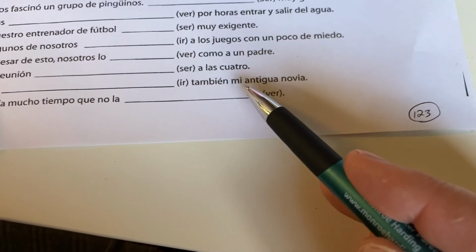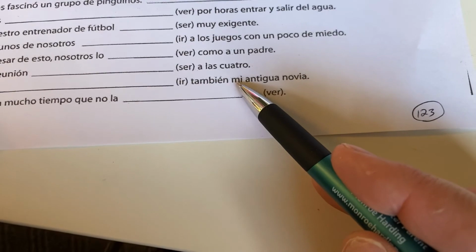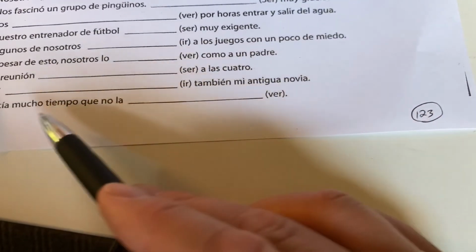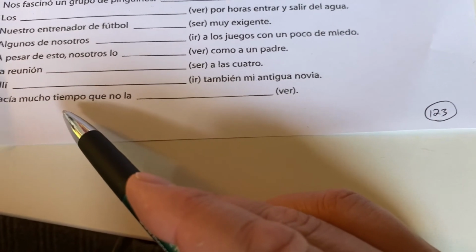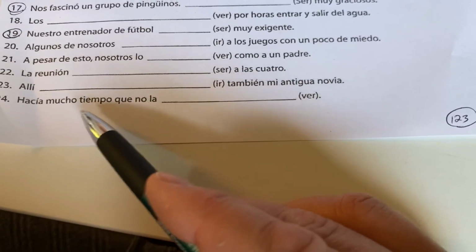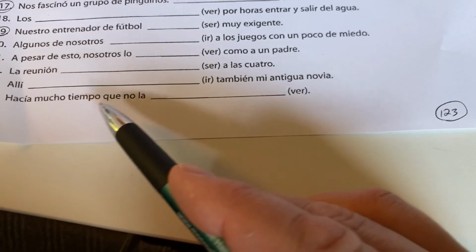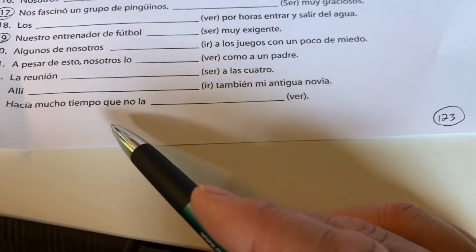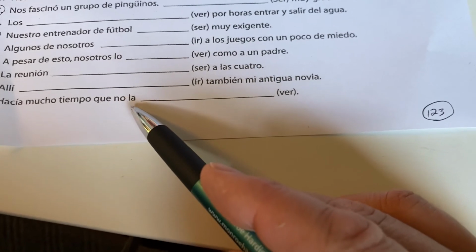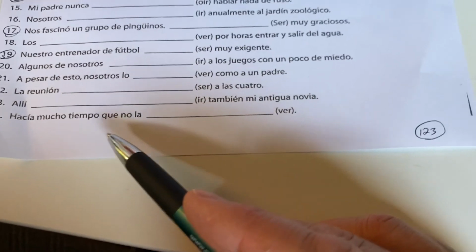I'm going to point to a word right here: me. What does me mean? And then, hacía mucho tiempo, abuela, person. It was a long time, or it's been a long time since something. And that la right there means her. So I'm going to let you play with it a little bit.